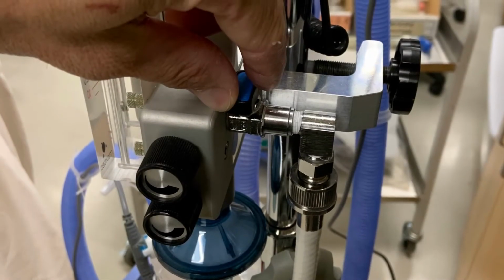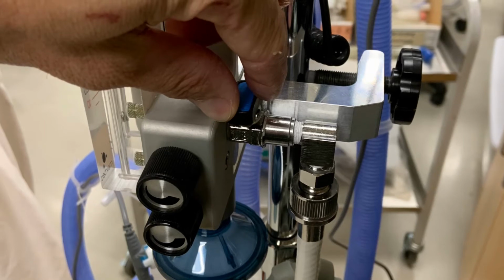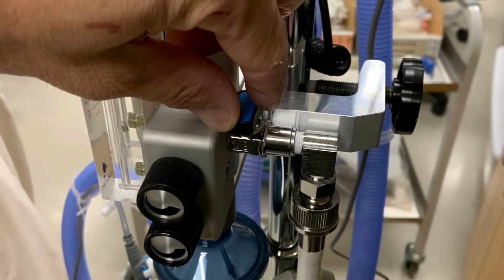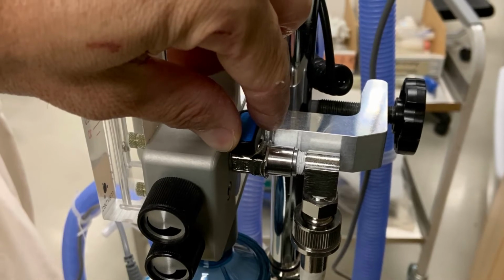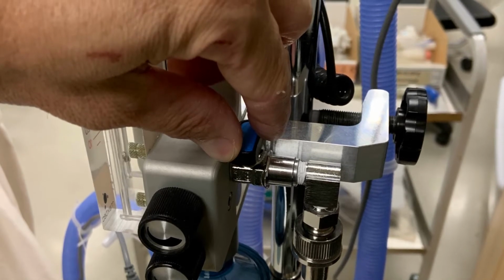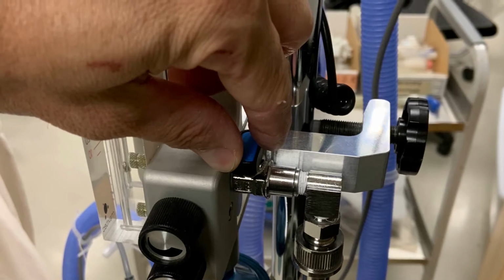When the shutoff valve is in line with the metal tube as it was in the previous picture, then gas is able to flow through this device. When the shutoff valve is 90 degrees to the metal tube as it is here, it will block gas flow.